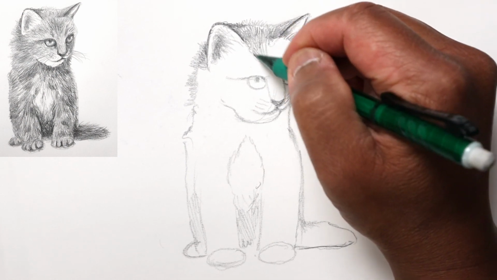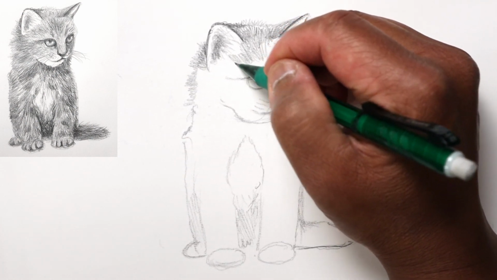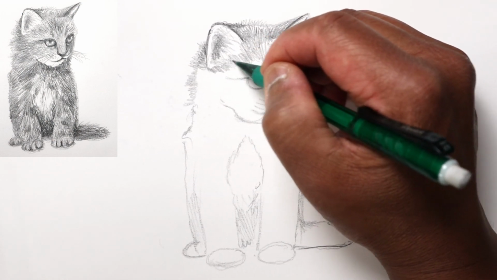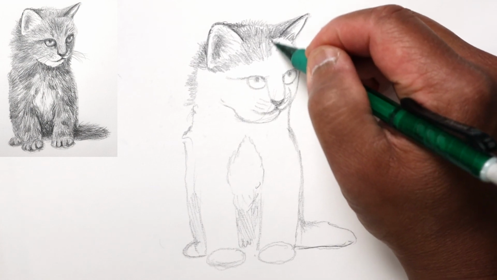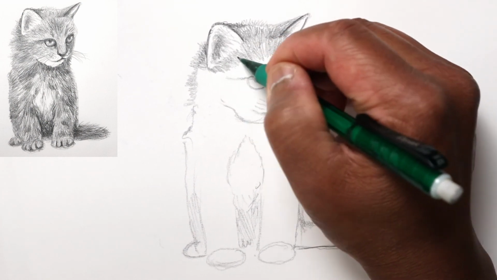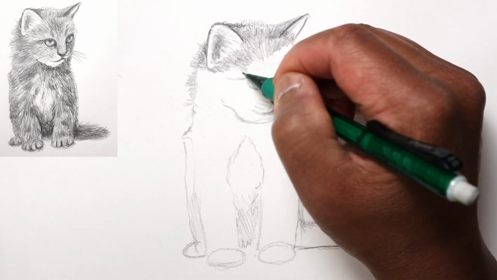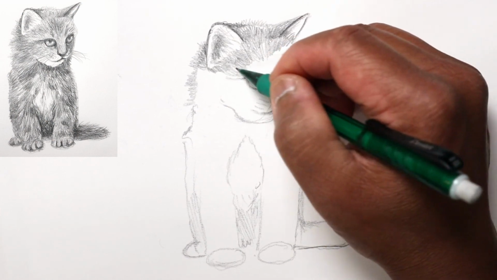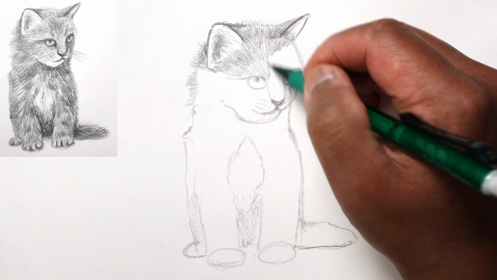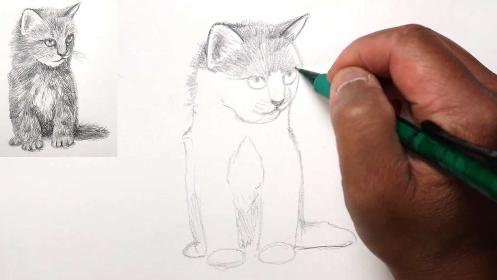And I'm just going to go ahead and continue on adding my midtones to start. And I'm keeping this somewhat uneven right here by the base of his ear because there's a lot of hair that's going over there. Alright, so just a lot of midtones just to darken this whole cat fairly quickly.